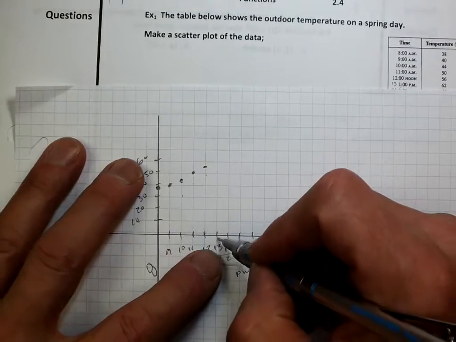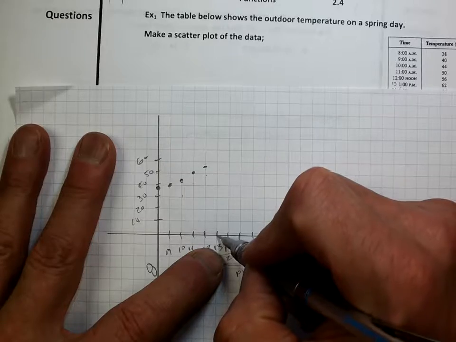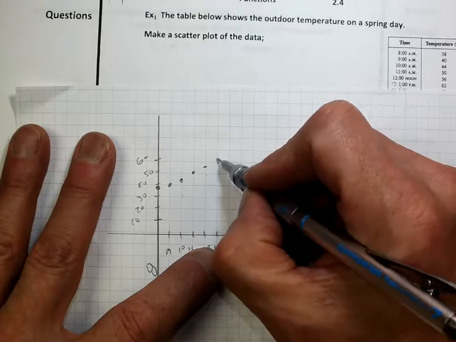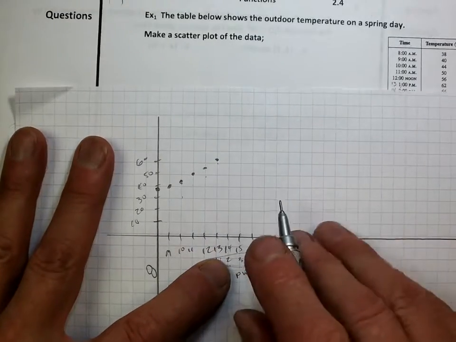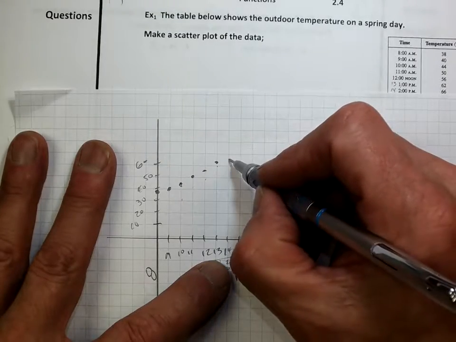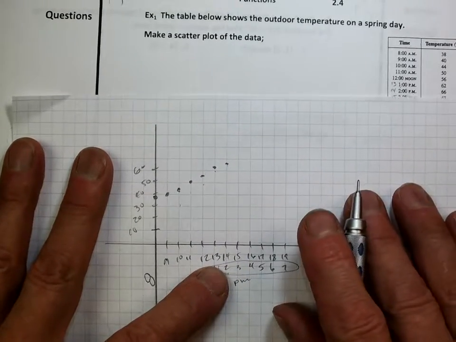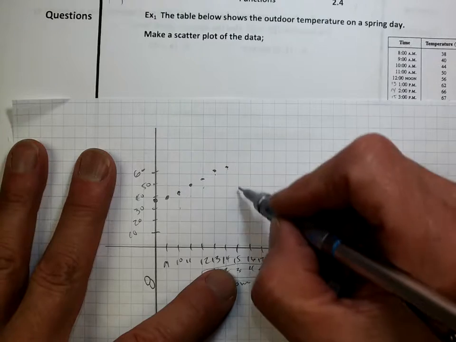62 at 1 o'clock, which we call 1300. So 62 is about there. 2 o'clock, 66, about there. 67.